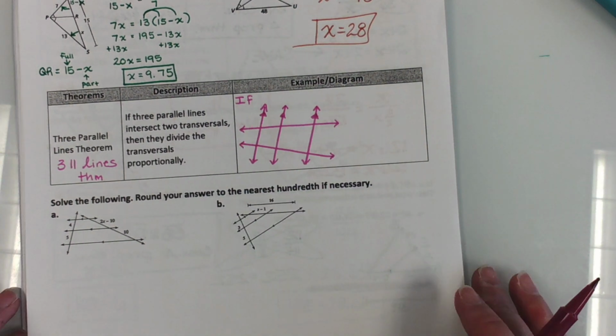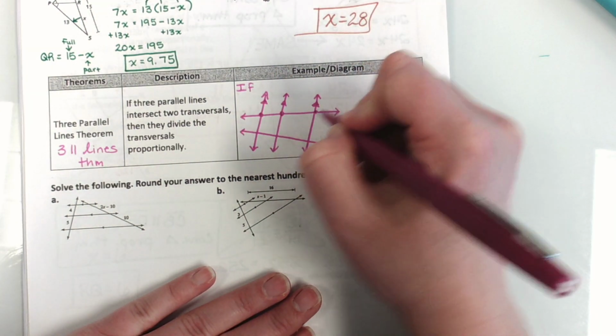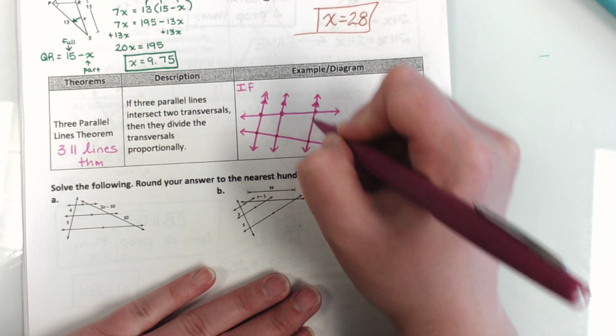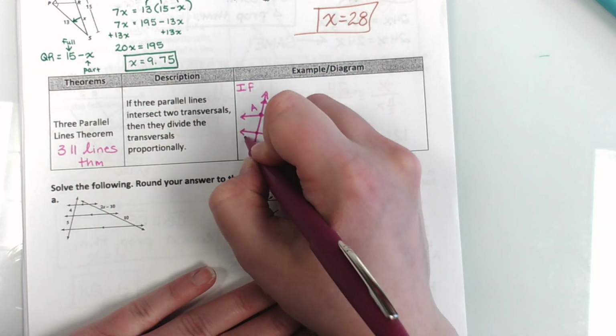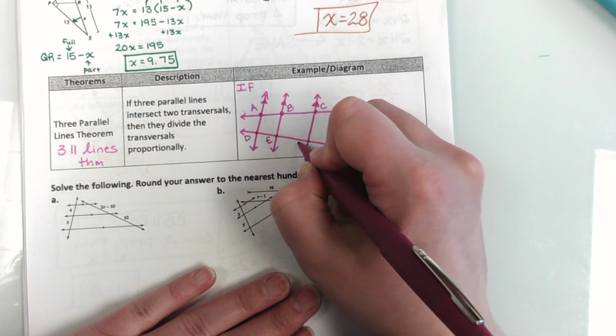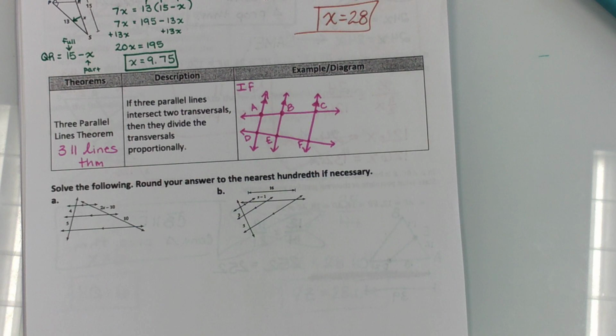Now when I do that, I'm going to have a lot of intersection points involved that I need to name. That one's A, that one's B, that one's C, that one's D, that one's E, that one's F. Those 3 lines need to be parallel. The transversals do not need to be.